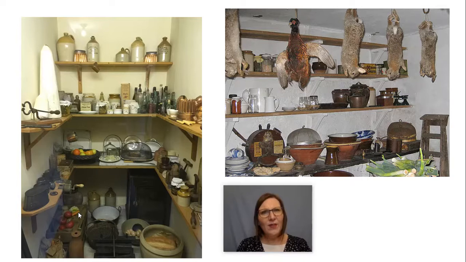Wouldn't it be funny not to have a fridge? I bet their milk went sour quite often.